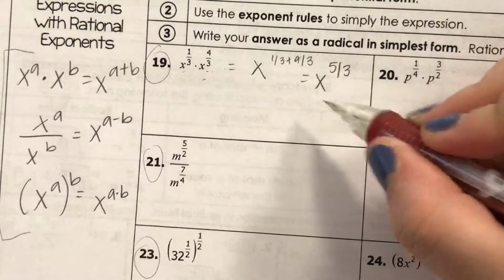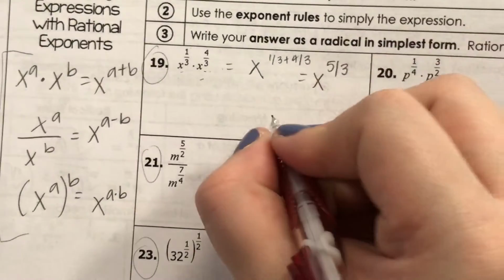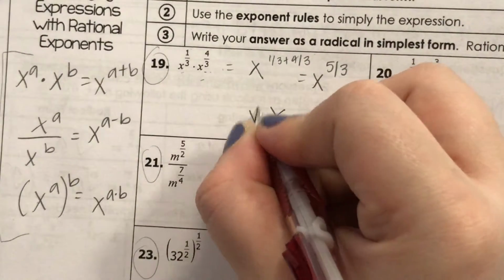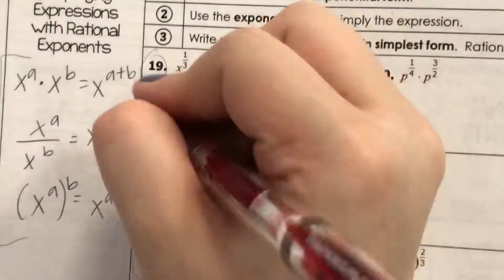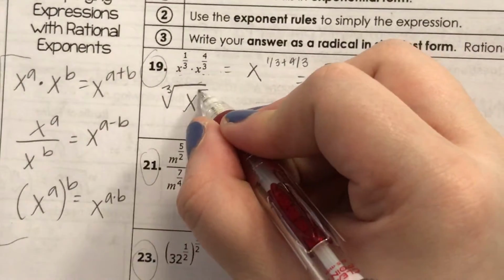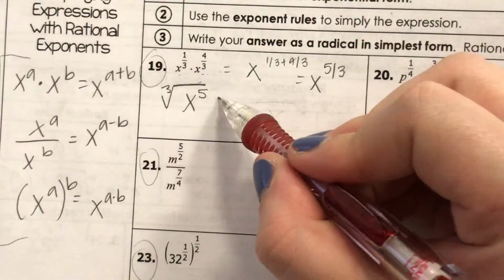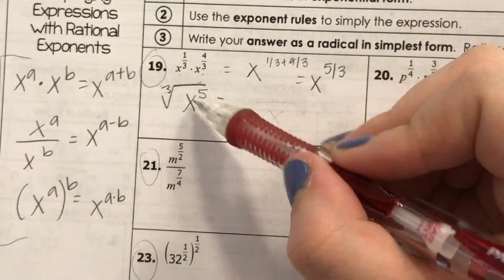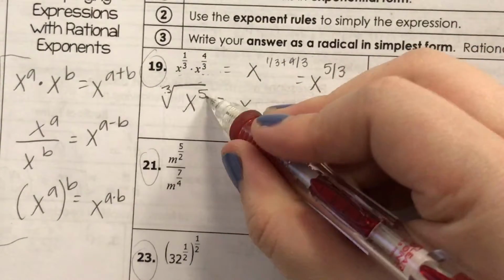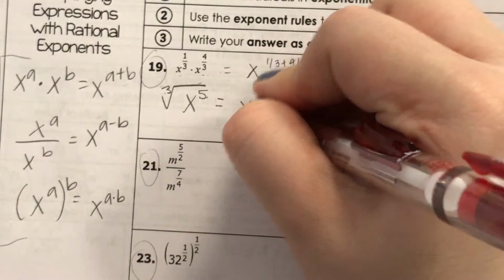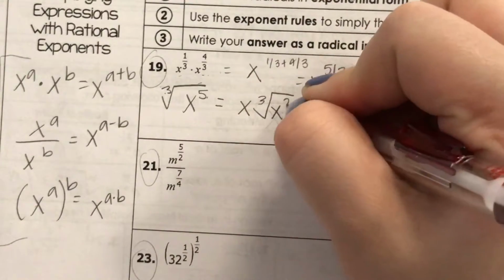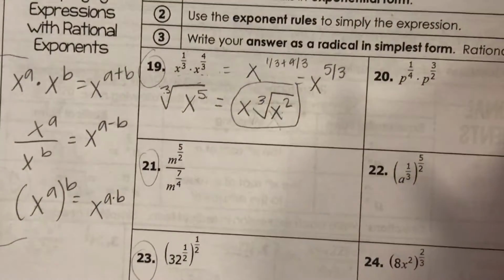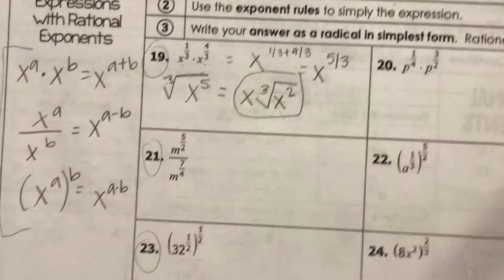Okay, so now I'm going to rewrite this in radical form, just like we learned before. So x is my radicand. Actually, I'm going to start this over here because we're going to end up simplifying it. My index is 3, and I'm raising x to the 5th power. I can take out one group of 3 x's, since 3 goes into 5 one time, with 2 x's left over. So that's number 19.